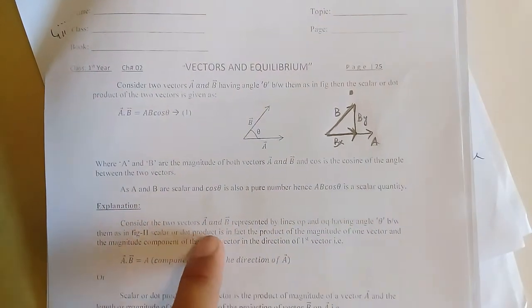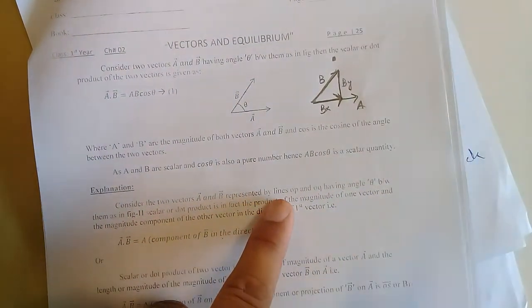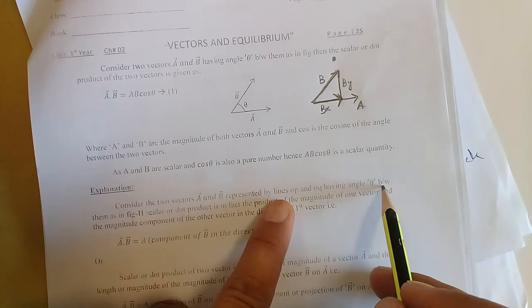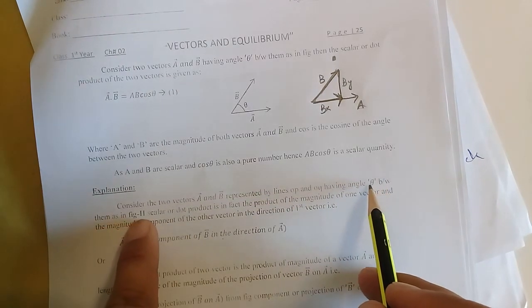Now consider the two vectors A and B represented by lines OP and OQ having an angle theta between them in figure 2.